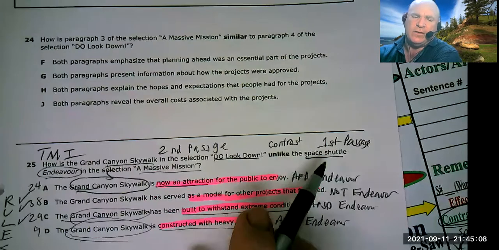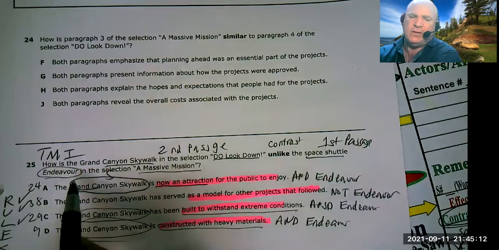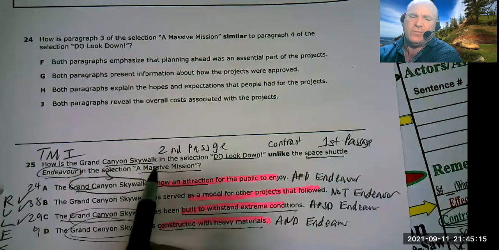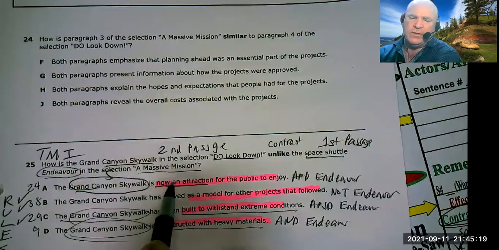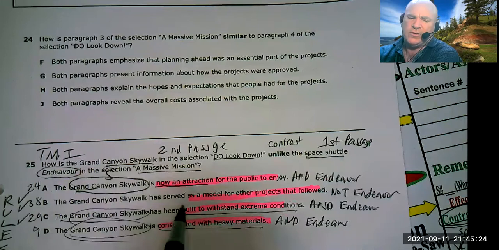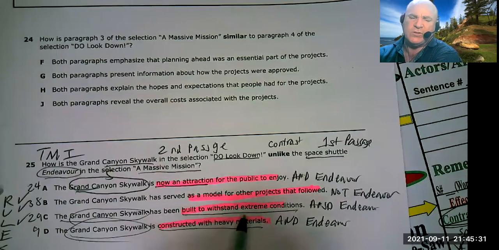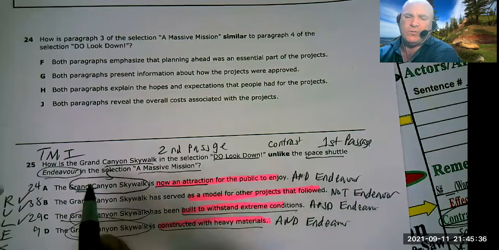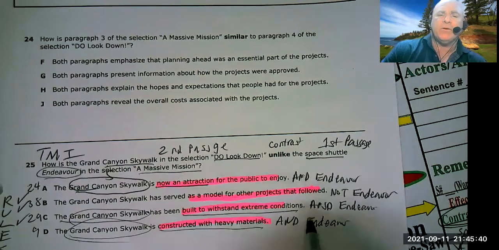So the actual Endeavour, not the selection, but the Space Shuttle itself is an attraction for the public to enjoy. The Space Shuttle wasn't a model for other projects at all, because that was never mentioned. It's built to extreme wind conditions, and the Endeavour was also constructed with heavy materials. So that's why I put and. That's a way to solve this problem.